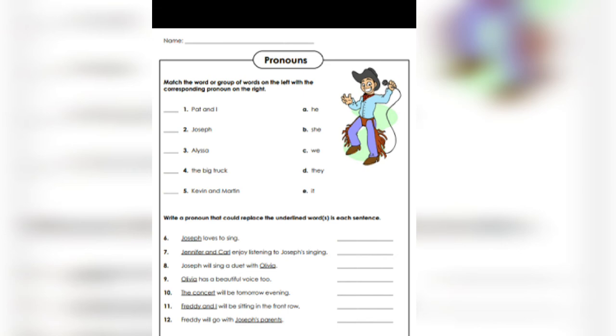Number 12. Okay, here also I'll explain these pronouns to you, him, her, them. Number 12, Freddie will go with Joseph's parents. Instead of Joseph's parents, we write there them. Freddie will go with them. I'll explain that in detail. This was for he, she, it, they and we. I hope the concept is clear to you.